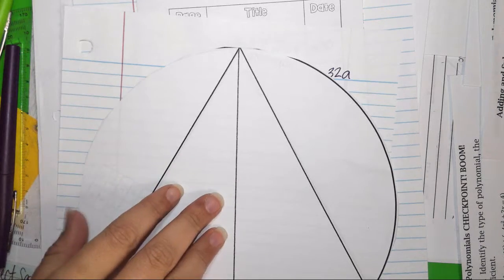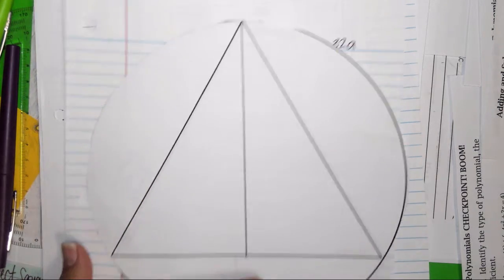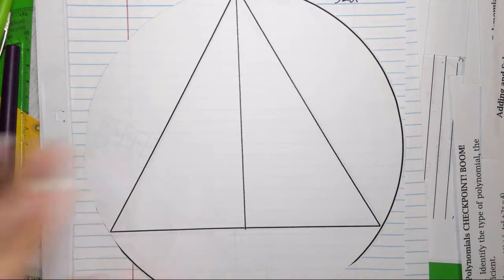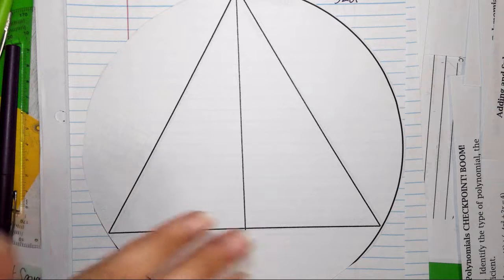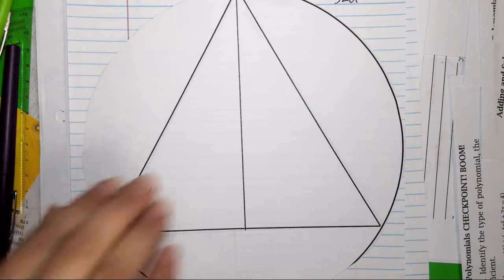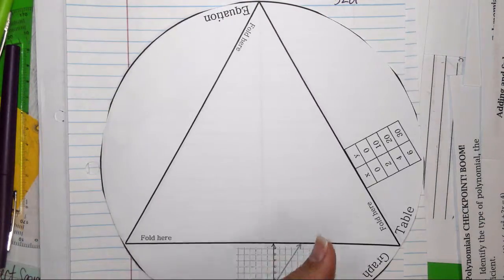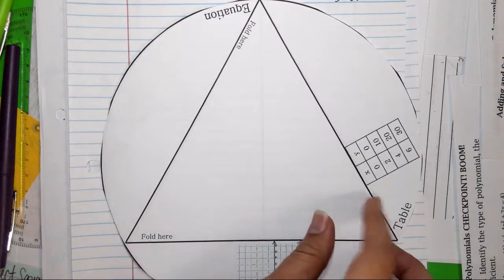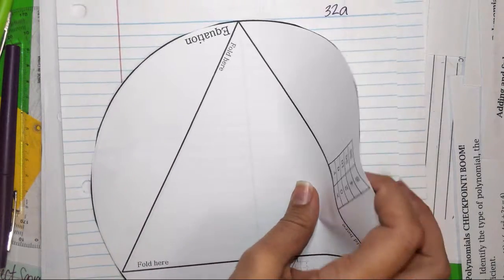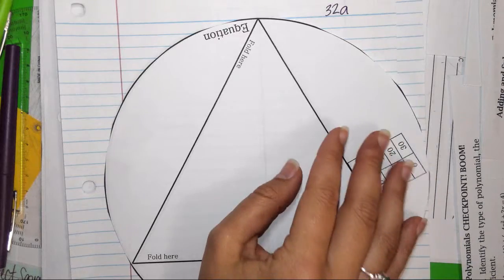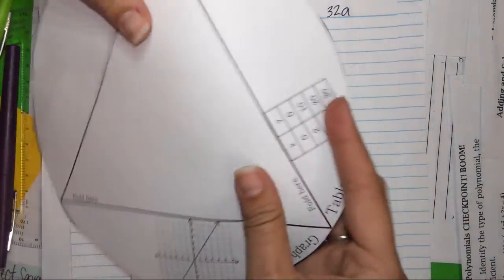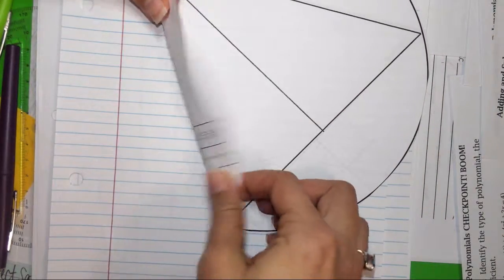All right, now, on your triangle, I want you to set it so it looks like the Deathly Hallows symbol. If you don't know what that is, just look at the board. All right, then I want you to turn it over. It says fold here, so we're gluing this side down. Therefore, you're not going to fold backwards because we're gluing this side down. Does everyone understand? So you're going to fold this way.